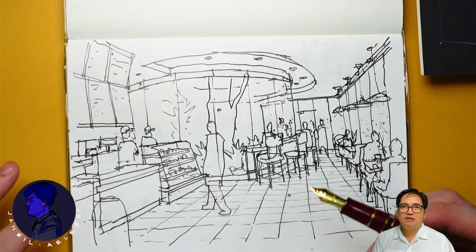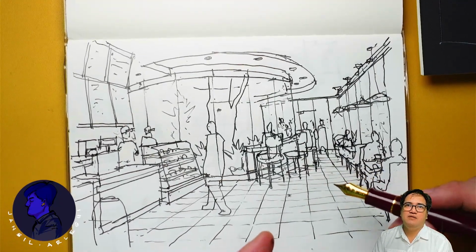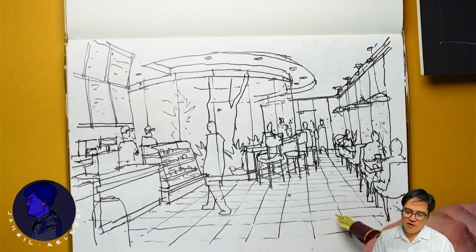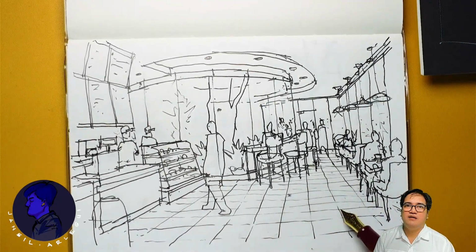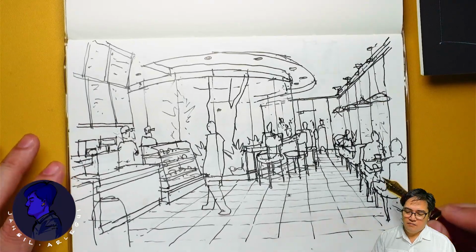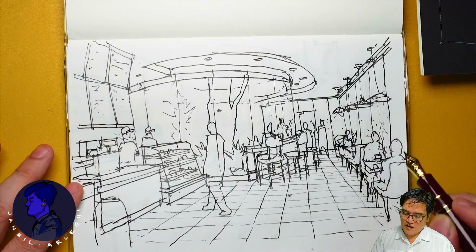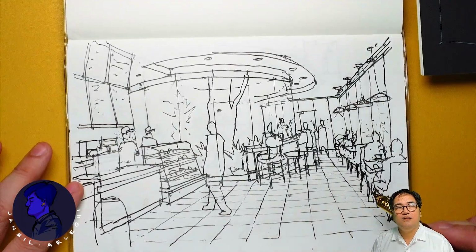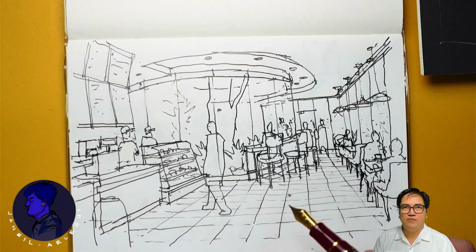This has a point of probably 0.5 millimeters. But what I'm trying to do here is really have a variation, so it can go as thin as 0.1. If I'm applying pressure on some parts, I can achieve those thicker lines. It's just a matter of controlling those pressures.